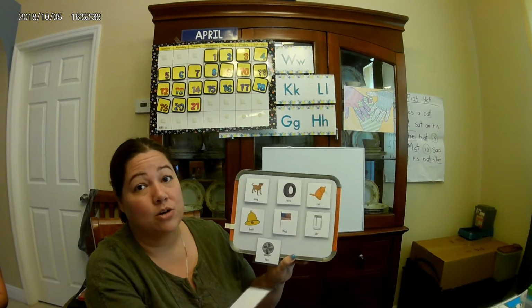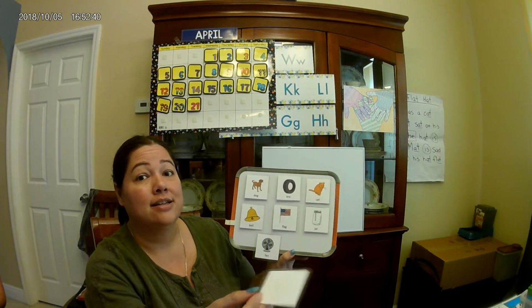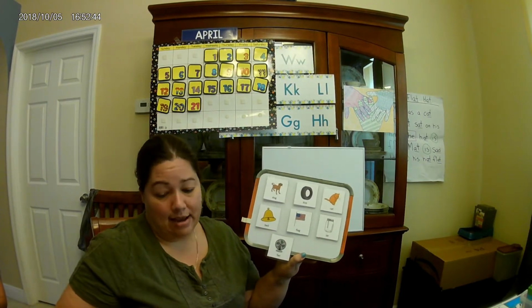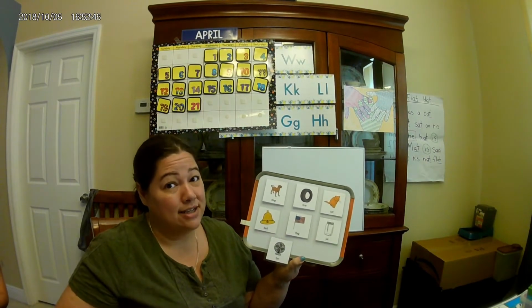Like our at words: hat, cat, fat, bat, rat, sat, right? Words that have the same ending sound. The beginning sound is different. The ending sound sounds the same. Okay? So let's do our first example.